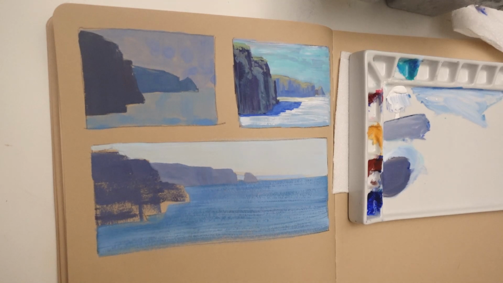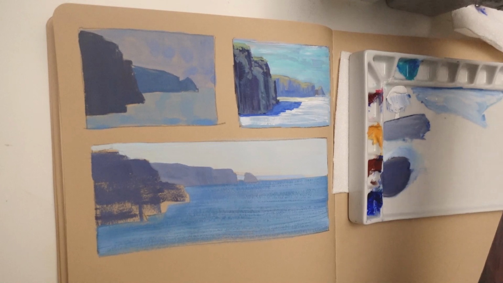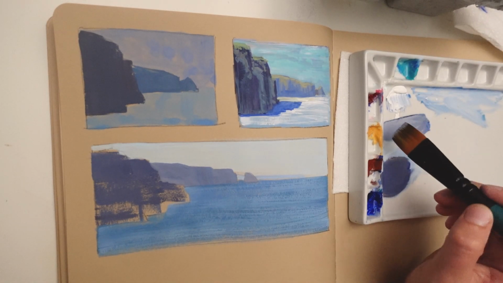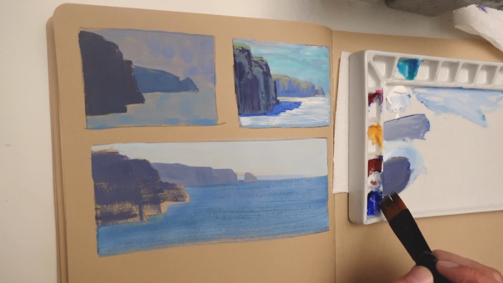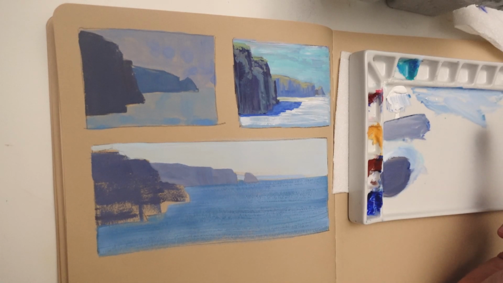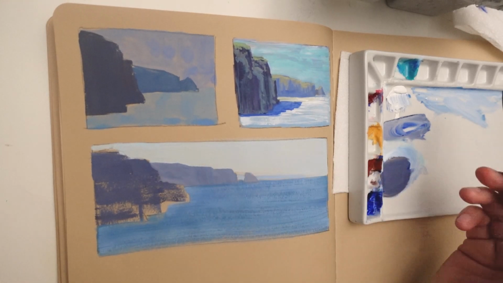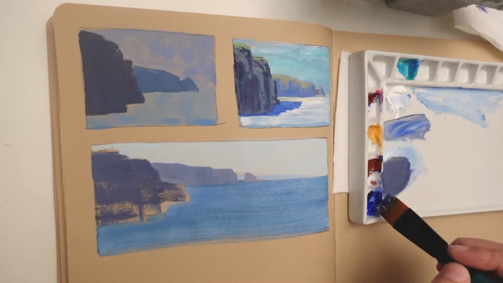Mostly horizontal. And we'll leave it there for now. We can always come back and do more of that. But let's look at those middle hills now. I'm gonna now mix up my shadow color for those hills. So this is the color I used to paint that. I'm gonna just mix more blue into it, more ultramarine.